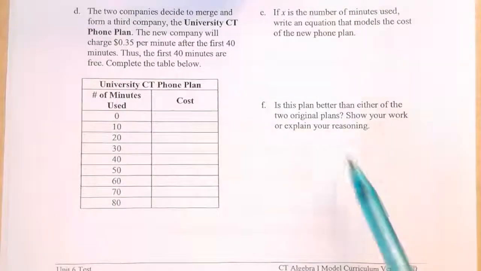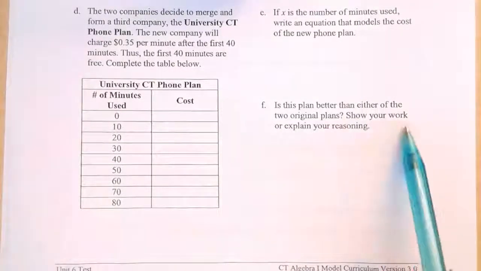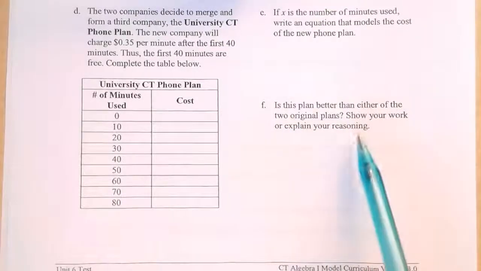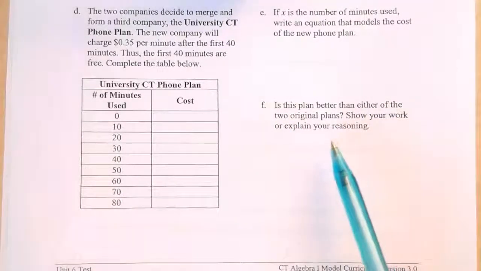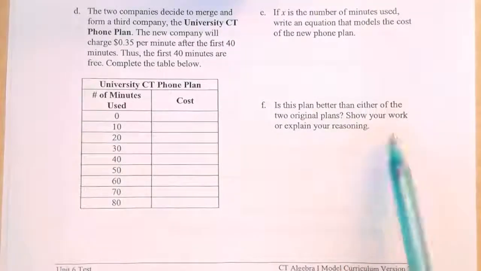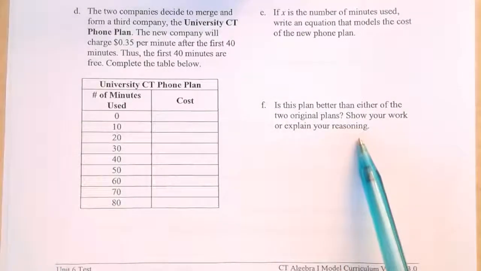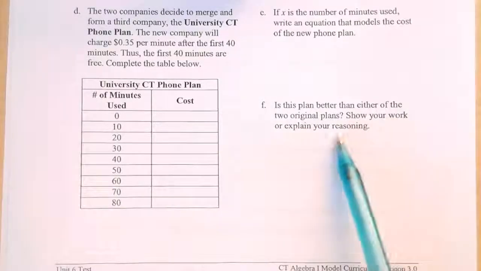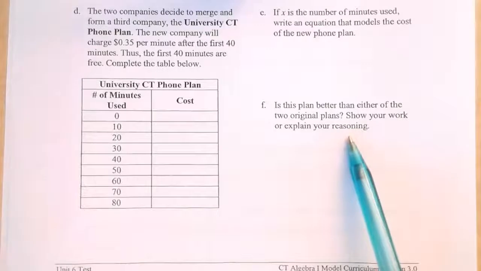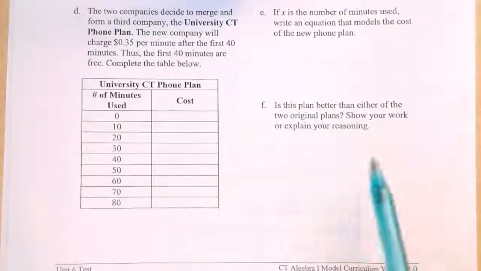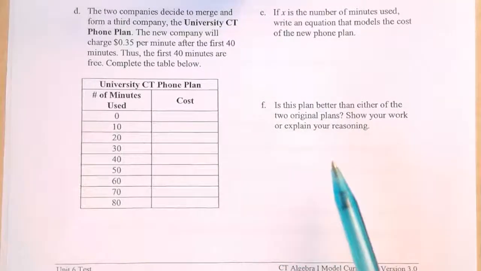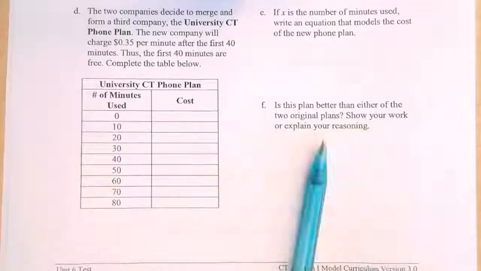Okay? And then finally for F, is this plan better than either of the two original? You need to show some work, show some comparison. How are you thinking through that? And then be able to support your answer accordingly. So that could be based on work, or that could be based on written explanation of your reasoning. And you may need extra paper, I have it, but I need to see something that clearly supports your conclusion, and of course I need to see clearly what your conclusion is.